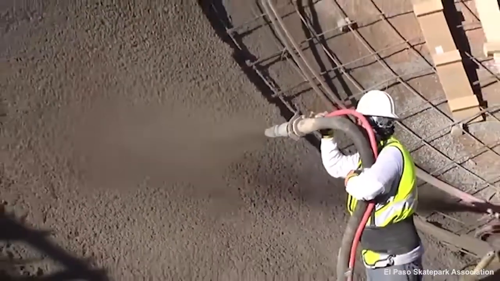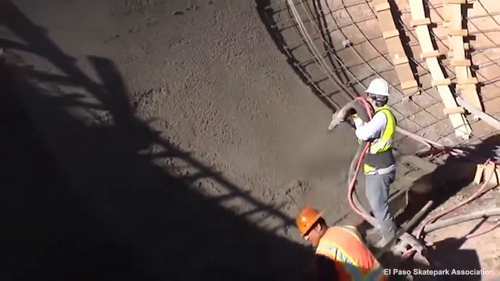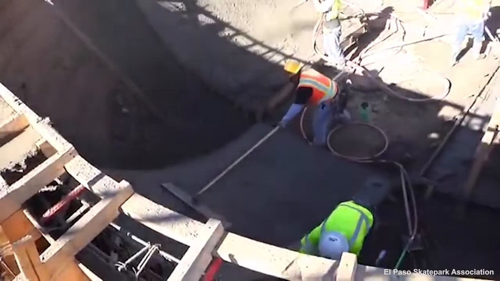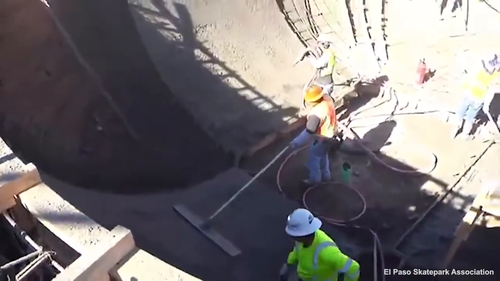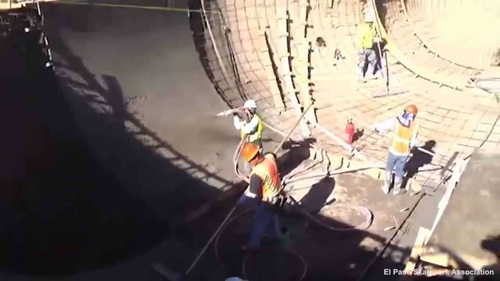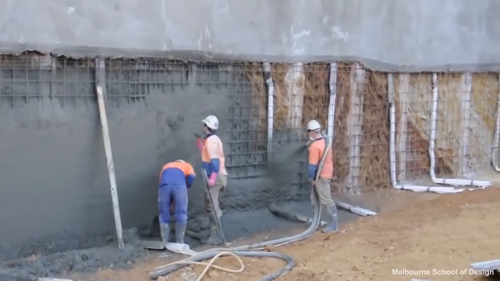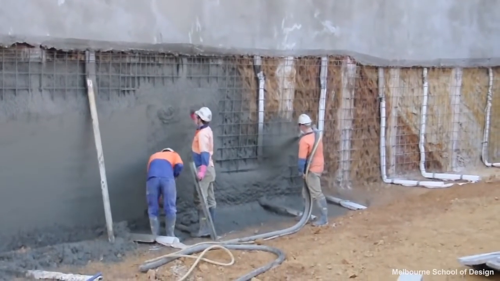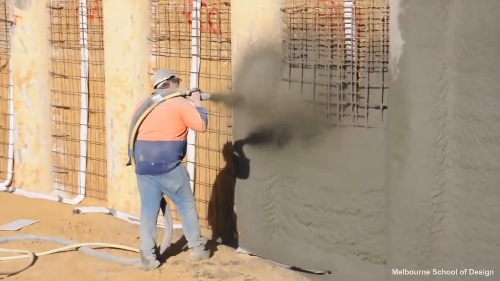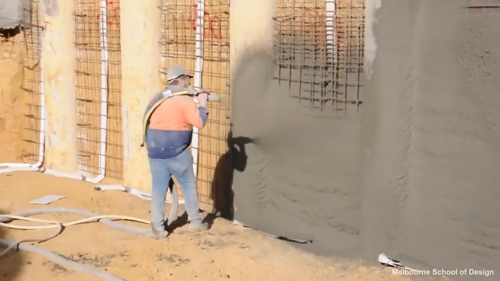Shotcrete also doesn't need a complex system of forms as with poured concrete, and generally needs only a one-sided form or no forms if the soil is compacted. Finally, it doesn't require vibration or compaction after placement. But there are drawbacks to using the Shotcrete process.